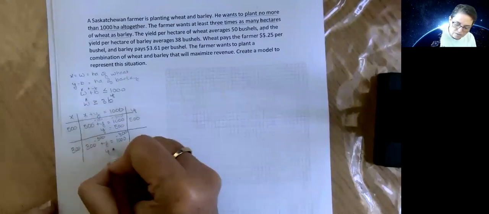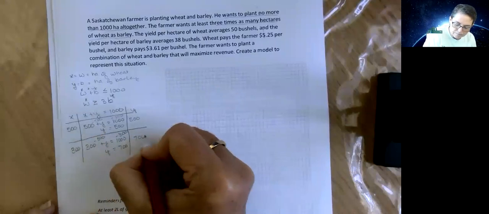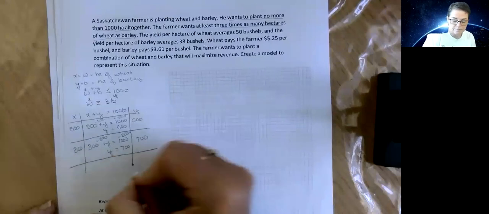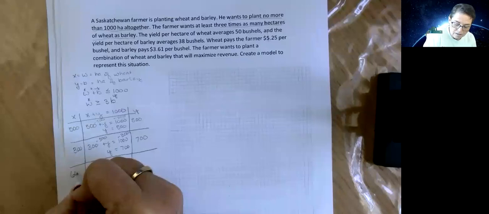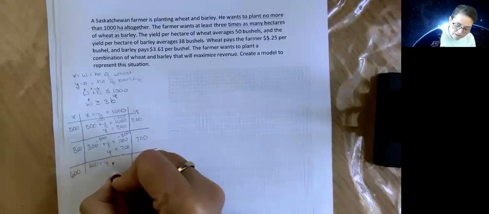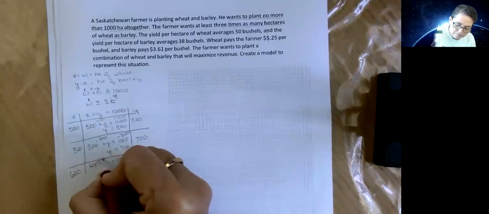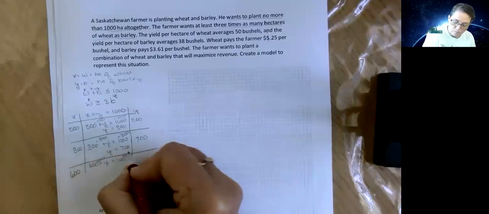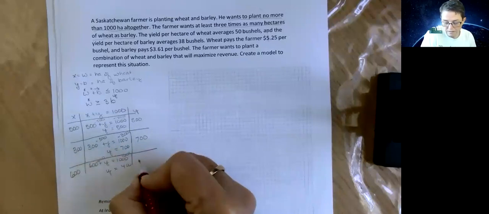Y is equal to 700. I don't know, 600. 600 plus Y is 1,000, minus 600 on both sides. So Y is equal to 400.